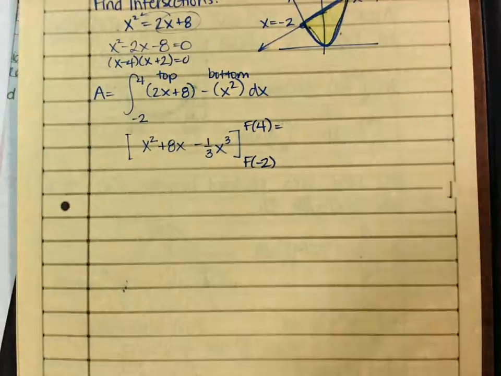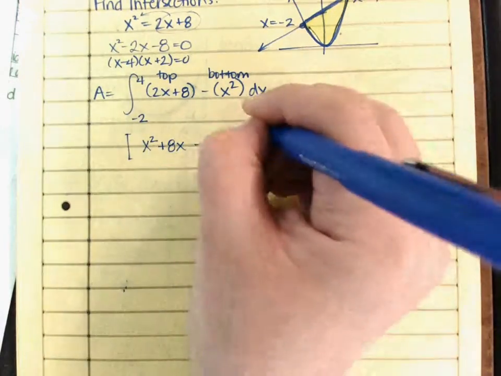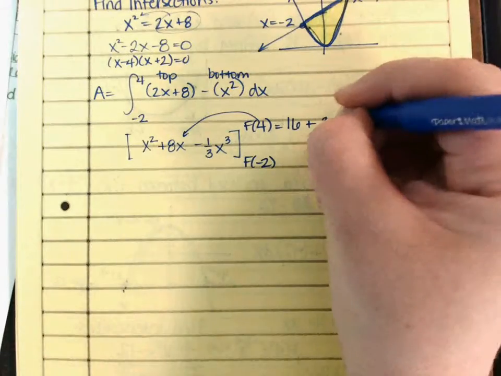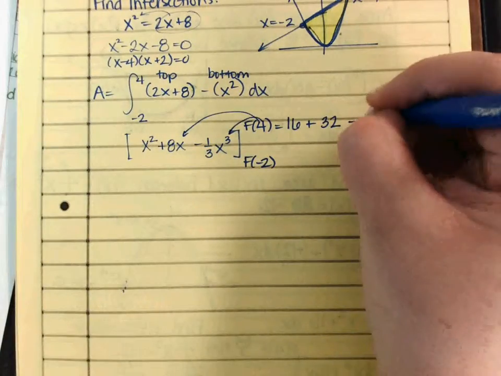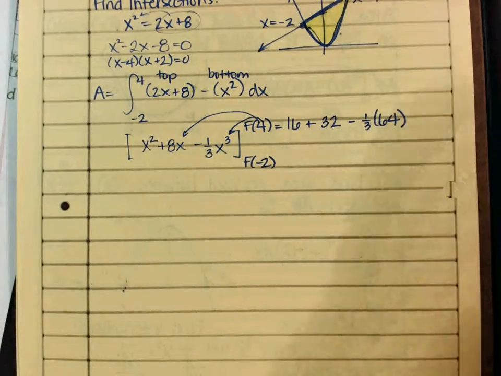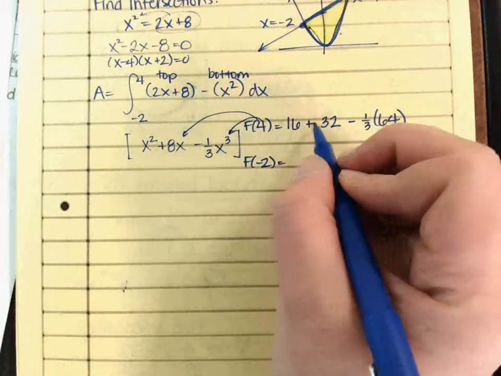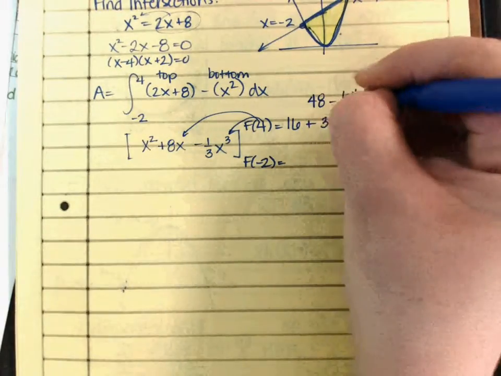Let's do 4 first. 4 squared here is 16 plus, and plugging in 4 there, that'd be 32 minus, and then 4 cubed here is going to be negative a third of 64. And then 16 plus 32 is going to be 48 minus 64 thirds.